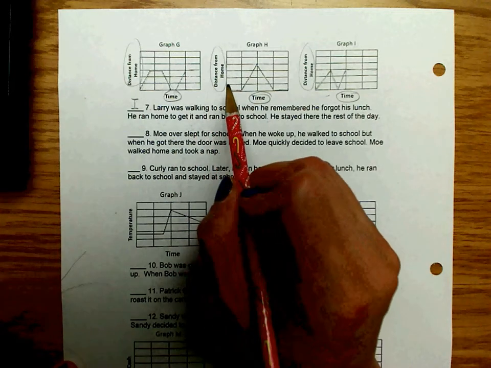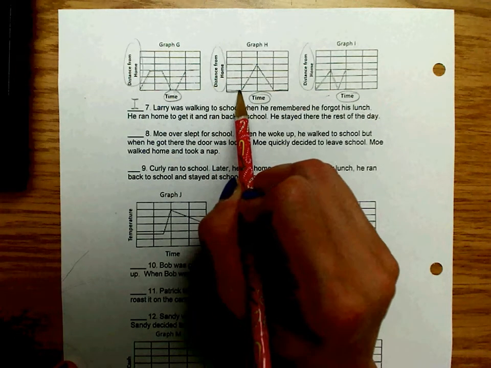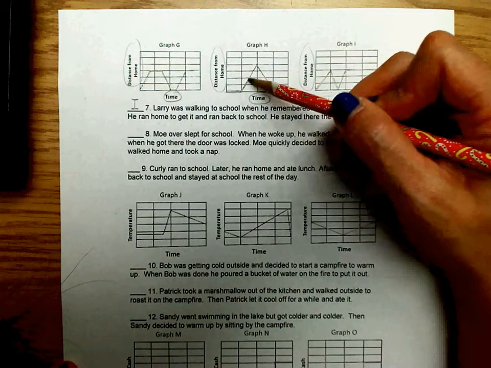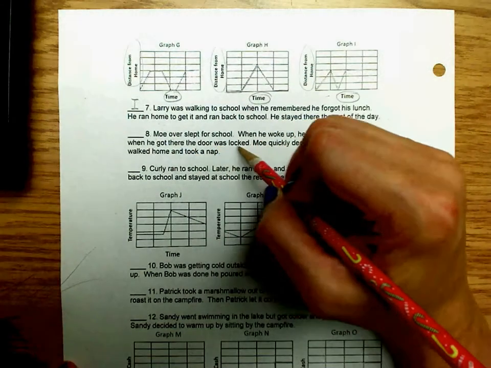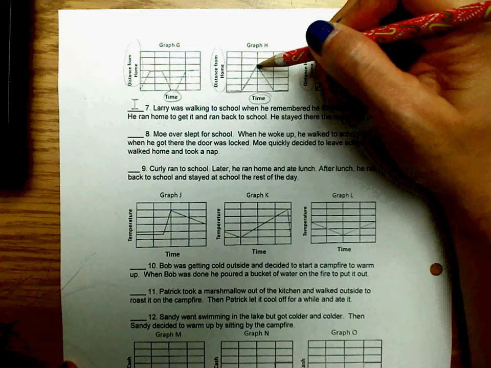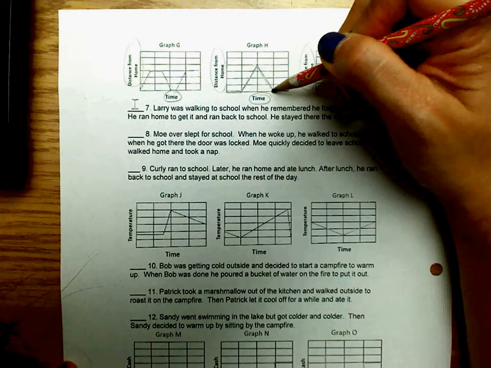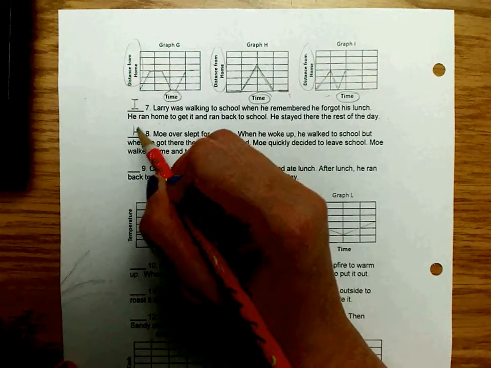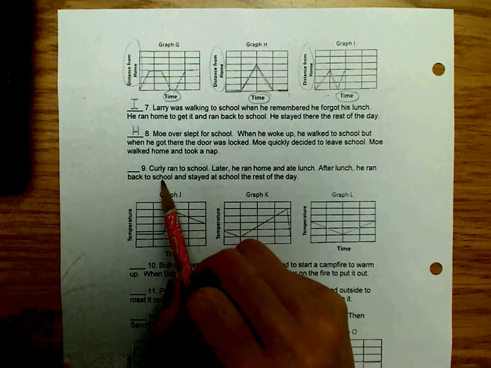That makes the most sense because time has begun. He's still at home. When he woke up, he walked to school. Okay, he walked to school, but when he got there, the door was locked. Mo quickly decided to leave the school and walked home, and he took a nap. This makes the most sense here. So H. And then by process of elimination, it's G.